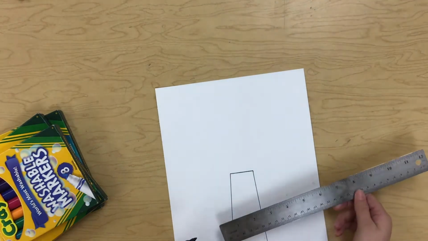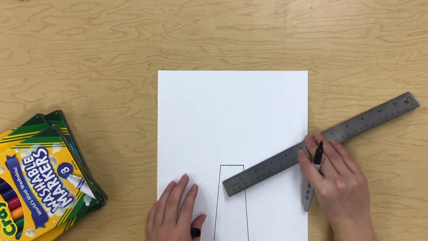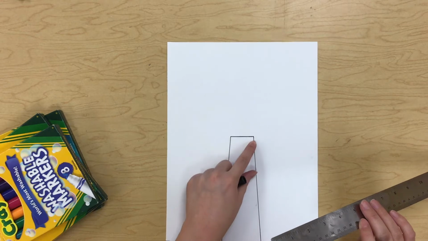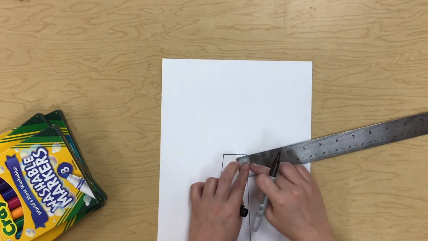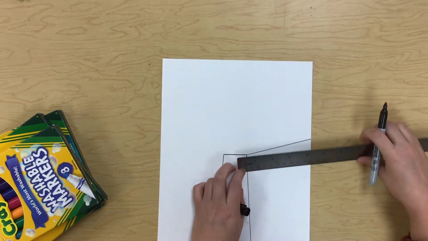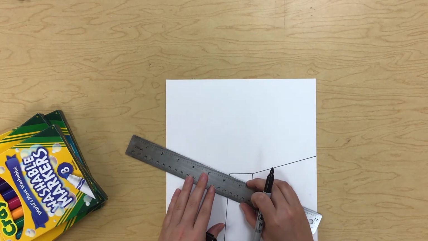Okay, now it's time to make our tree branches. Coming from the corner of that tree trunk, I'm going to make a diagonal line that comes pretty far off the side. And same thing on the other side, a diagonal line that comes pretty far off the side.